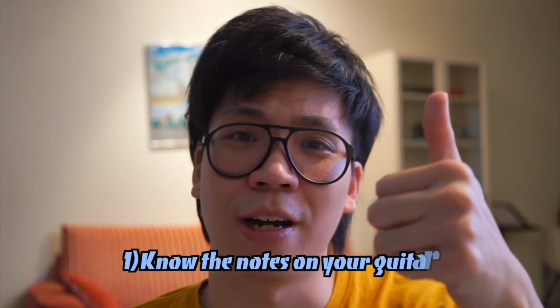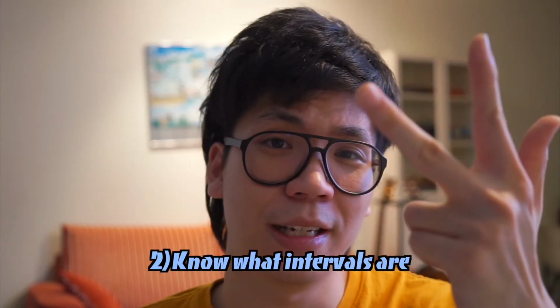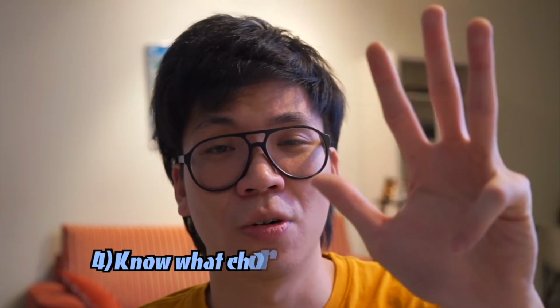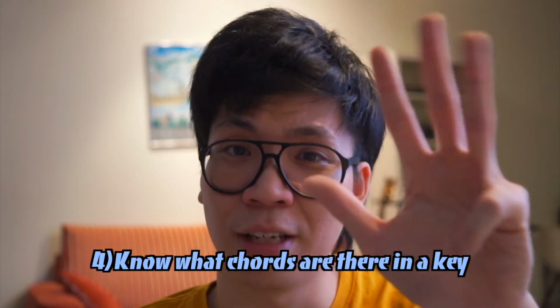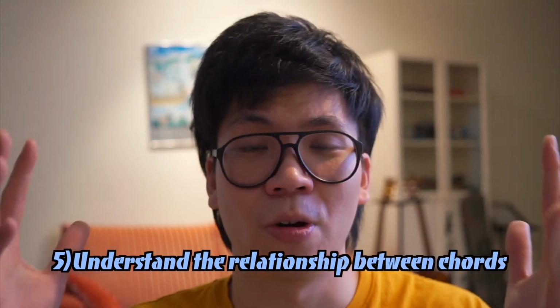But to get you guys started, here are 5 things you need to know if you have zero music theory knowledge. First thing, you gotta know the notes on your guitar, alright? Second thing, you gotta know what intervals are. Third thing, you gotta know what notes make up a chord. Fourth thing, you gotta know what chords are there in a single key. And the fifth thing, you gotta understand the relationship between the chords. So very straightforward. You guys can do some Googling and some YouTubing about those things.